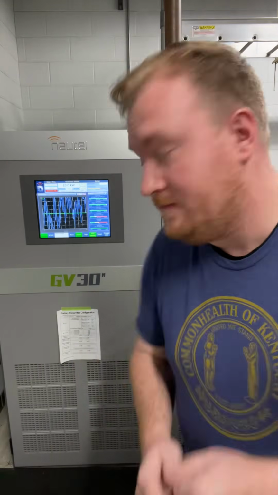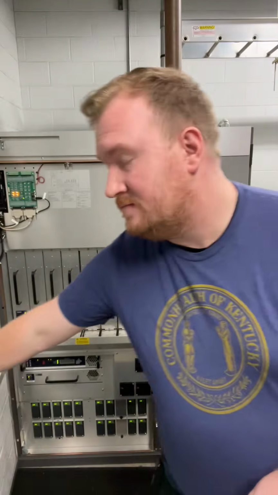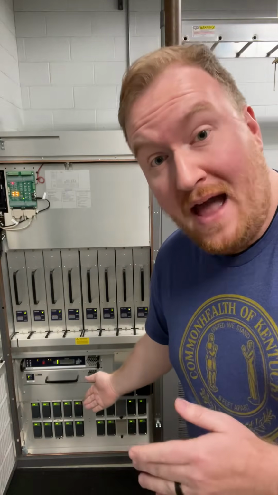This is where the magic happens. This is a Nautel GV30N FM transmitter. These are a bit smaller than transmitters of the past because they're solid state and they're modular. With this one, you can even open the front panel while the transmitter's running. It's not interlocked, and now you can see some of the modules inside. Down at the bottom, we have power supply modules that are hot swappable. Then you have the controller and the exciter.